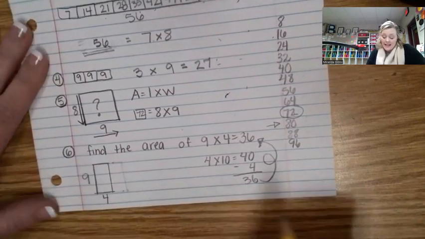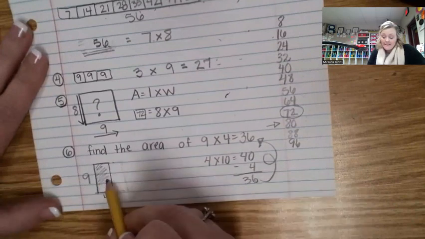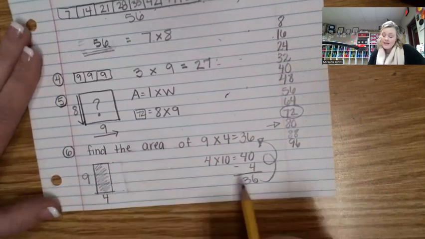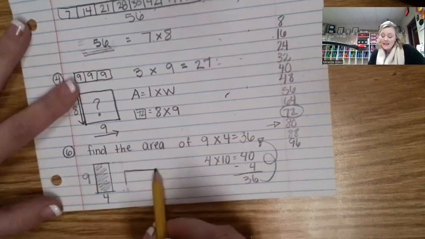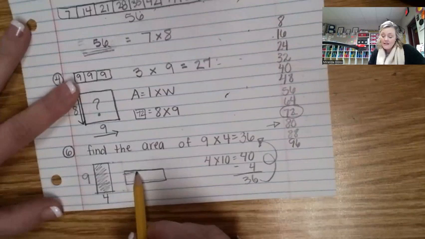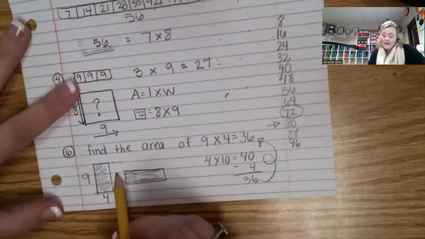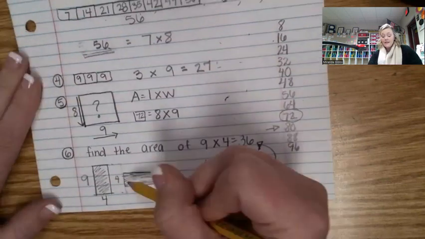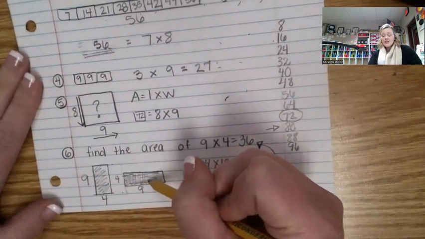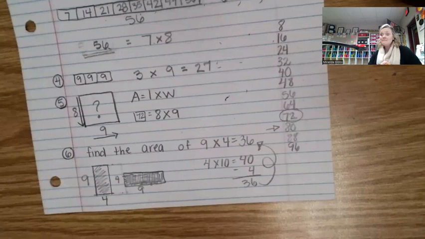Alrighty, so 9 times 4, the area was 36. What happens if my shape changes direction and it looks like this now? Here's the 4 and here's the 9. What happened to the area? Did it increase, decrease, or stay the same? Listen again. What happened to the area? Did it increase, decrease, or stay the same?